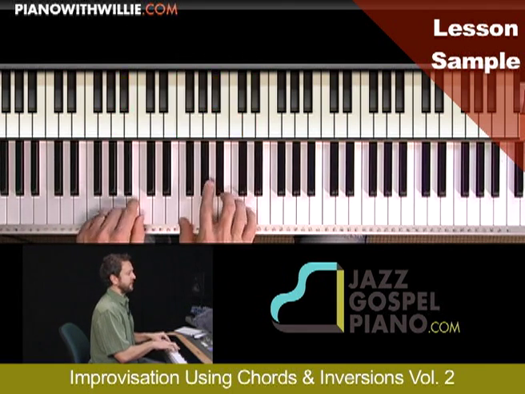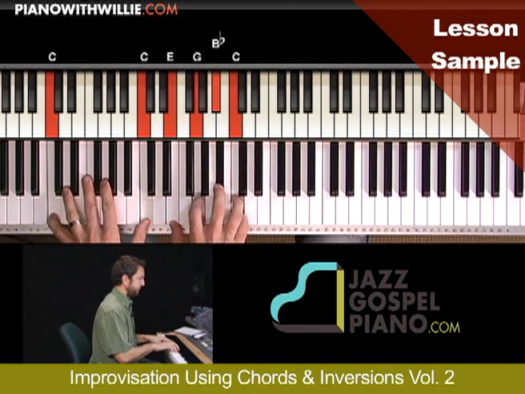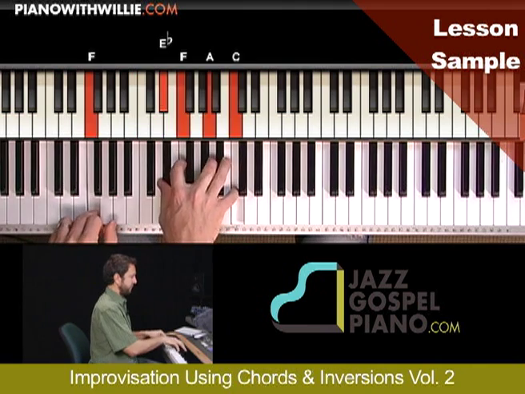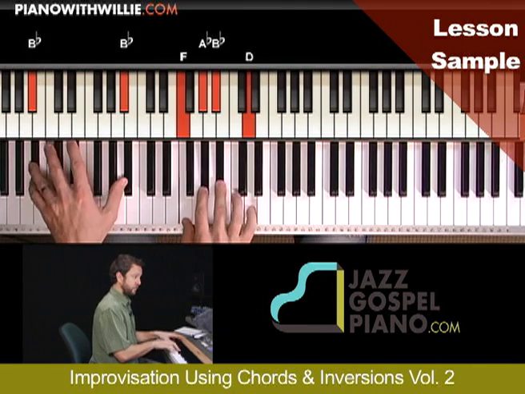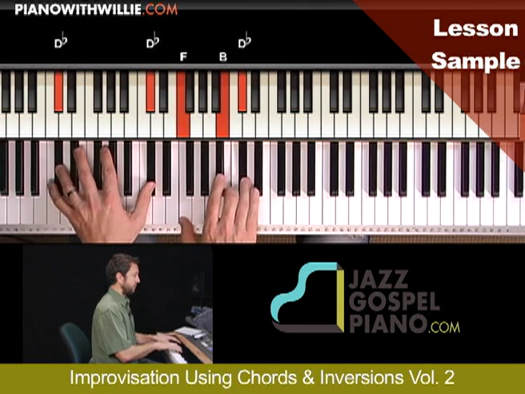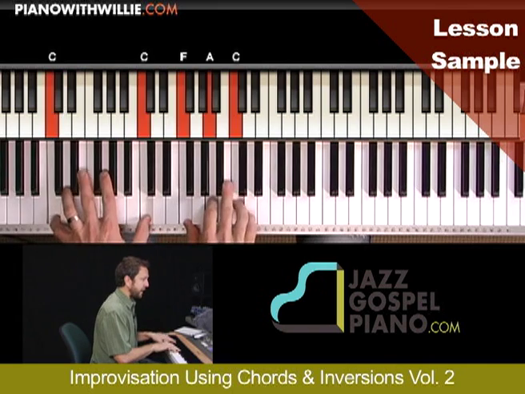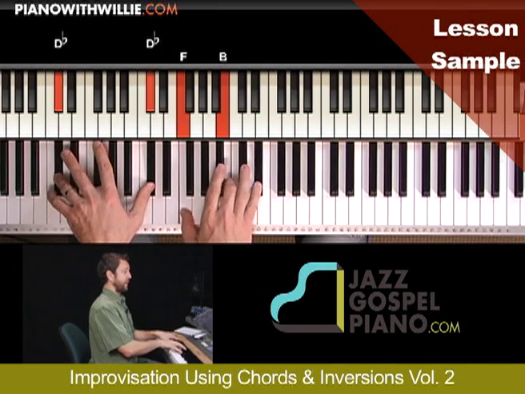Just in quarter notes like this. You could also do this. This is what I have written actually, with a 9th.